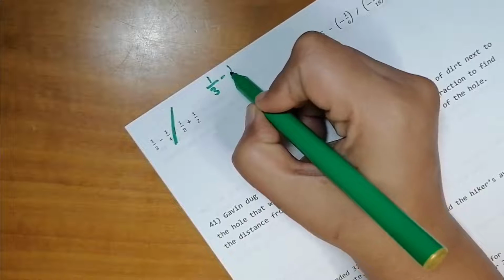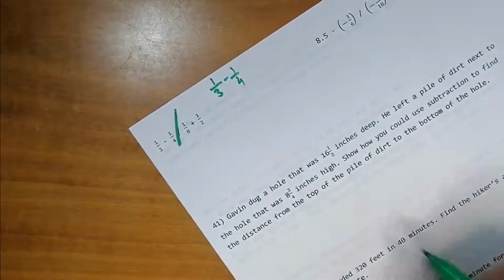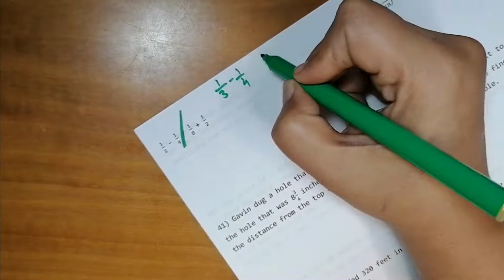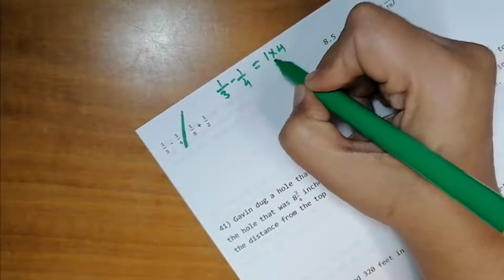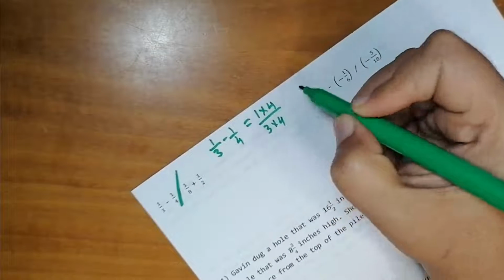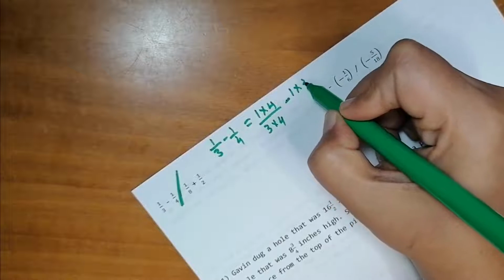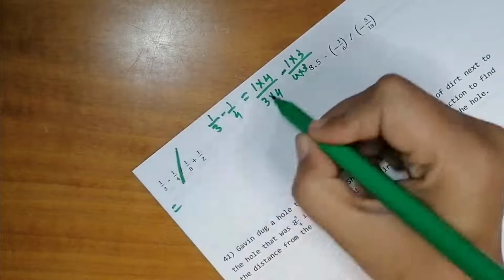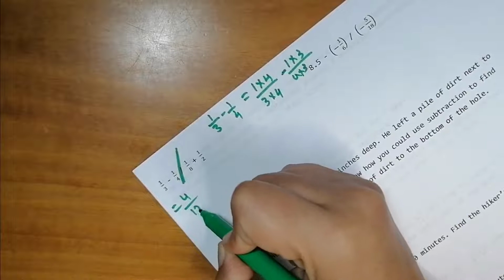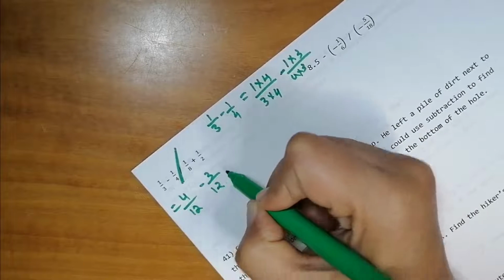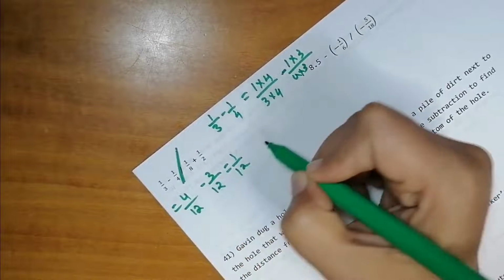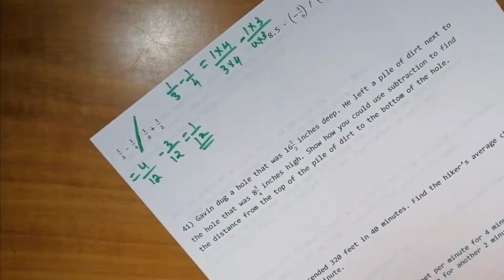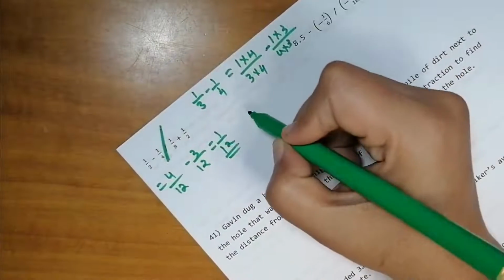So let's do this. 1 by 3 minus 1 over 4, right? No common factors, so we will simply cross multiply. So this is 1 times 4 over 3 times 4 minus 1 times 3 over 4 times 3, right? So which is basically 4 over 12 minus 3 over 12, and that gives us 1 over 12. So that's your numerator.